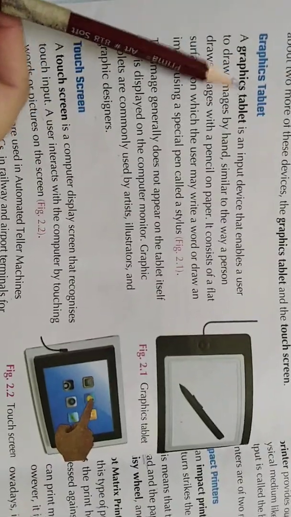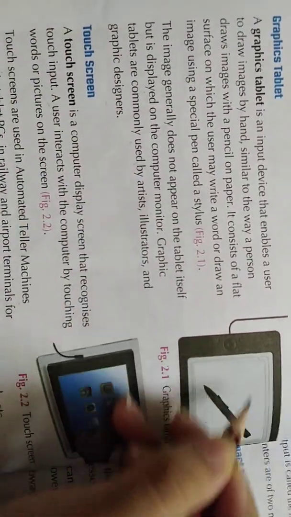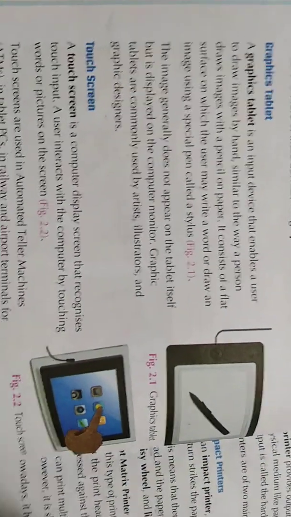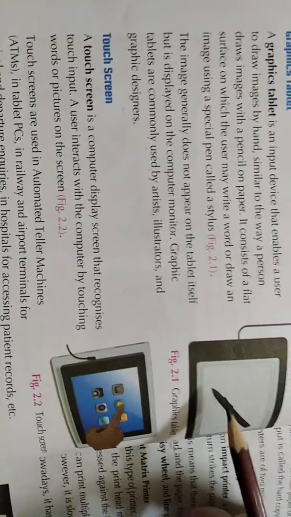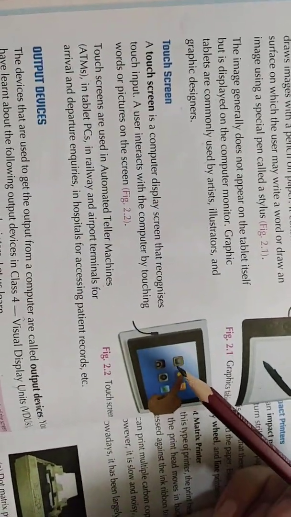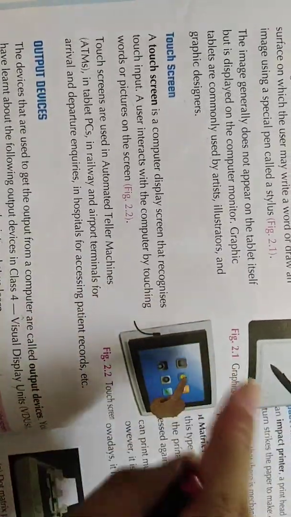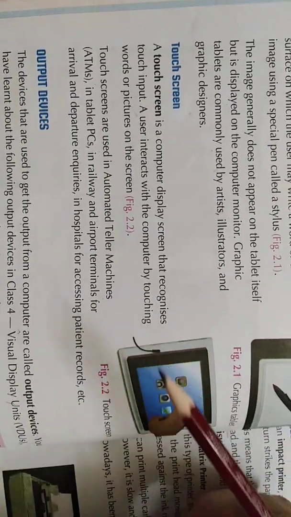So, graphic tablets. Graphic tablet is the device through which you can draw something. It is like a pen that you are just drawing on the tablet. See, so it is mostly used for designing purposes because you can easily draw something freehand on it. Then touch screen. The touch screen is the device like your cell phones. You can touch on it with your finger and it just does the things you want it to do.